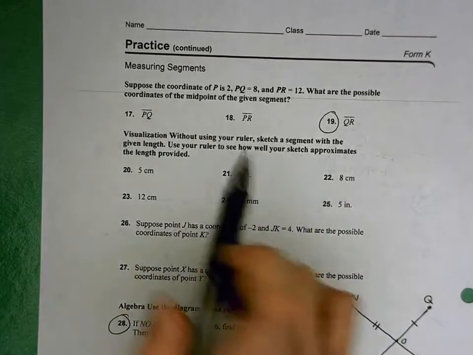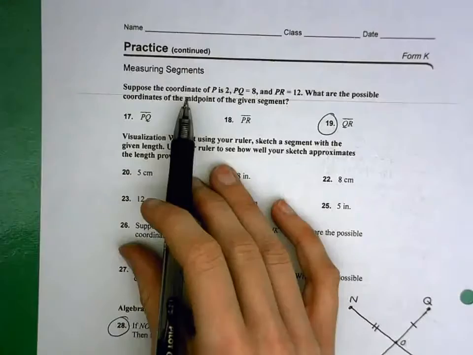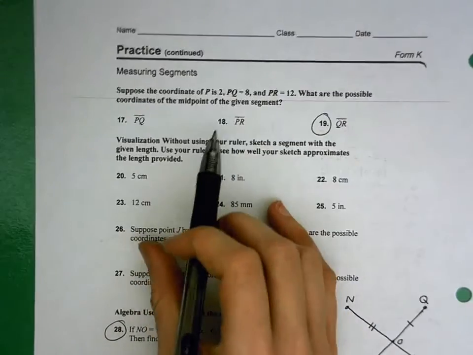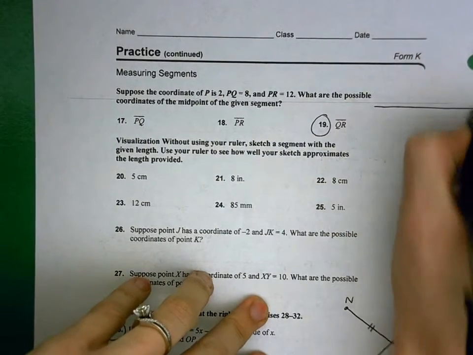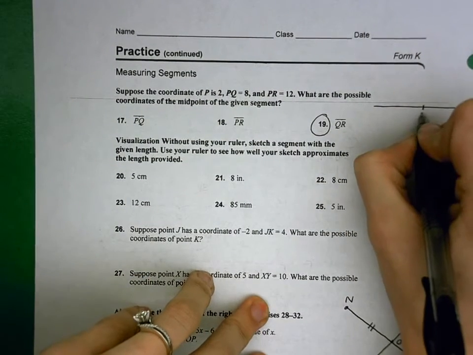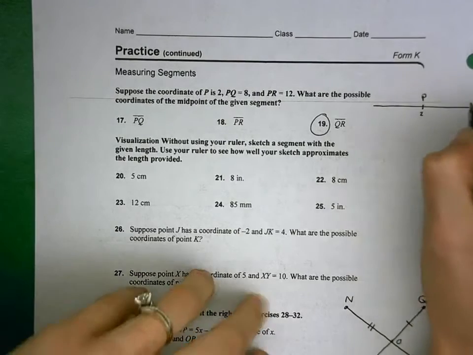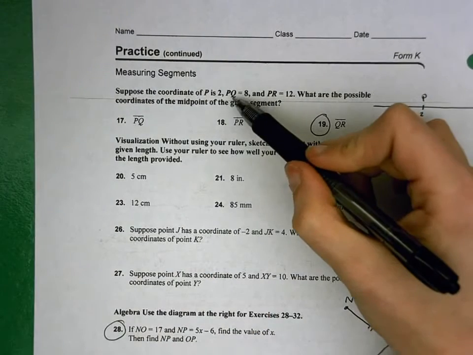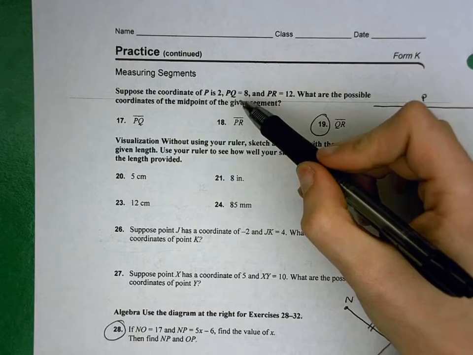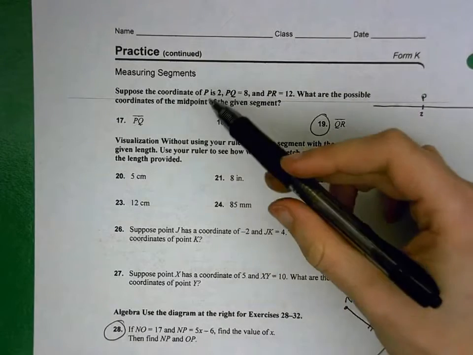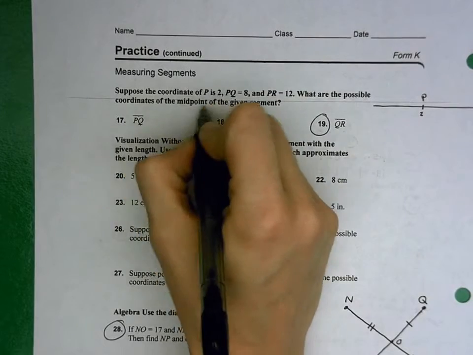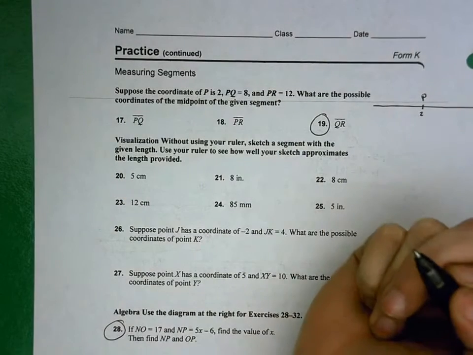Number 19 says, suppose the coordinate of P is 2. Okay, so I'm going to go ahead and set up the basic number line here for myself. P is going to be 2. PQ has to be 8, and PR has to be 12. What are the possible coordinates of the midpoint of the given segment? A midpoint means the middle, what cuts the segment in half.